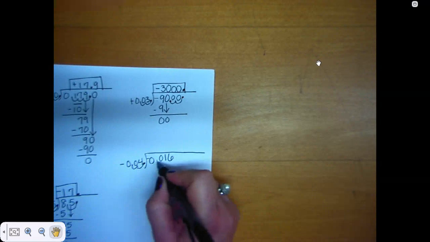First thing we're going to do is move our decimal 1, 2. So now we're left with negative 4. 1, 2. So now our decimal goes here, and we bring it straight up to the top. Okay, now we can divide like normal.